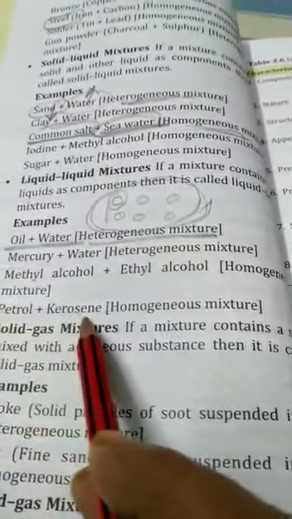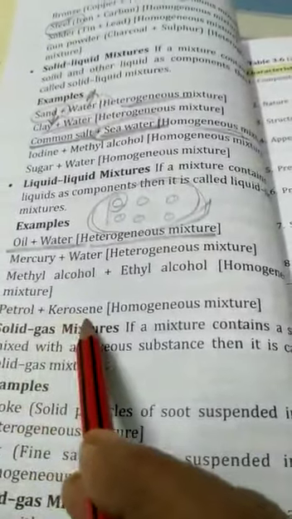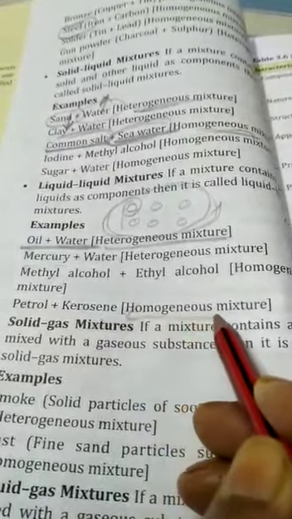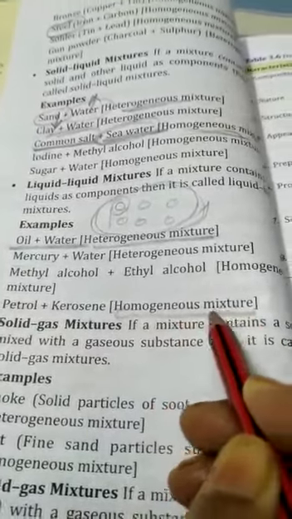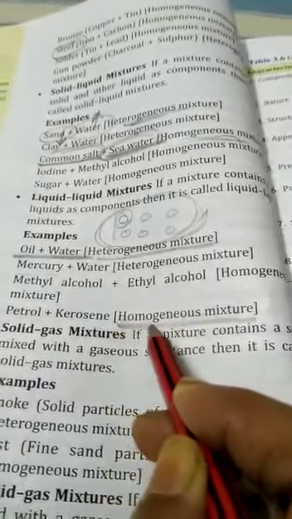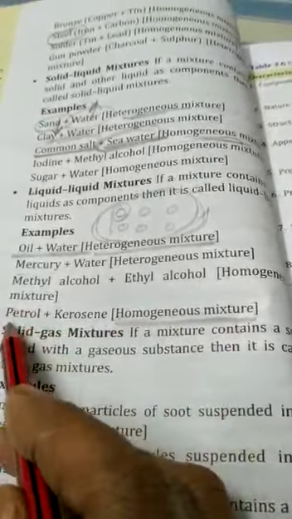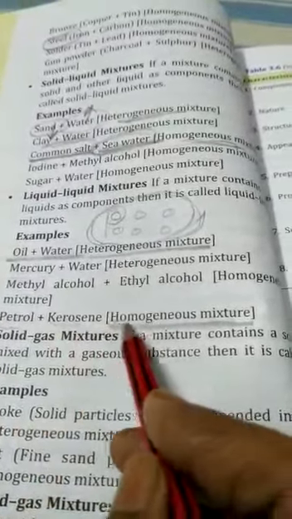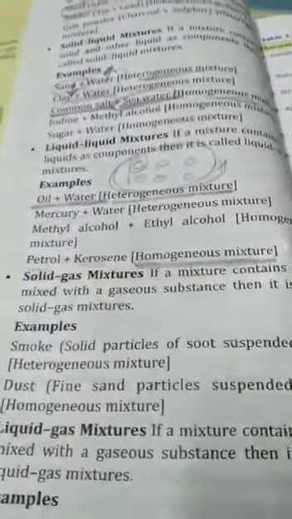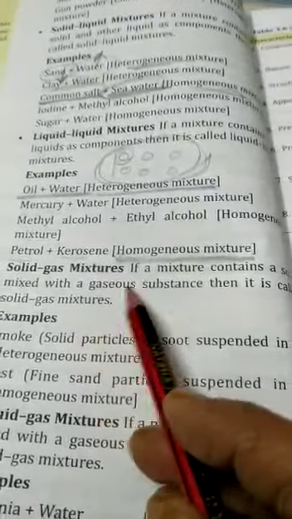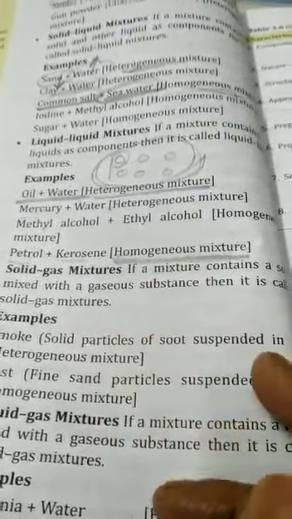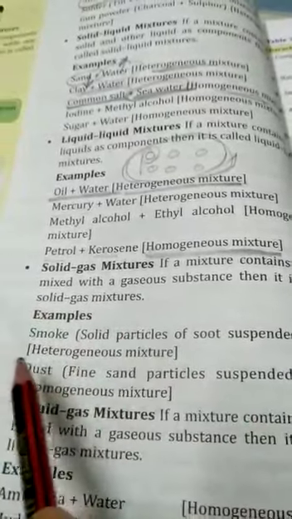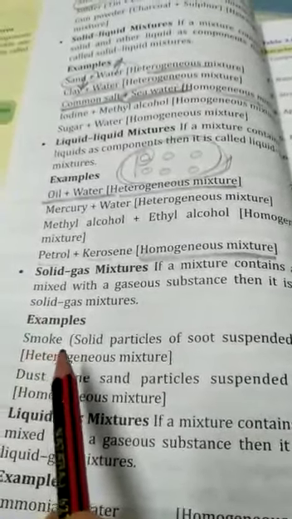But petrol and kerosene, when mixed together, form a single liquid. They look like a single liquid, and since we cannot differentiate petrol and kerosene, it is a homogeneous mixture. Now solid gas mixture. If a mixture contains a solid mixed with gaseous substances, then it is called a solid gas mixture, like smoke.